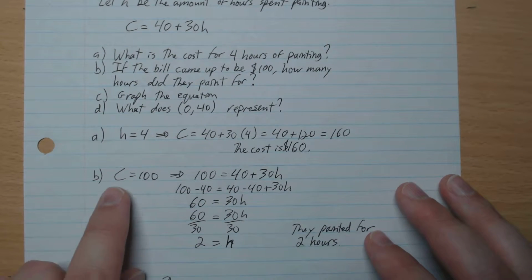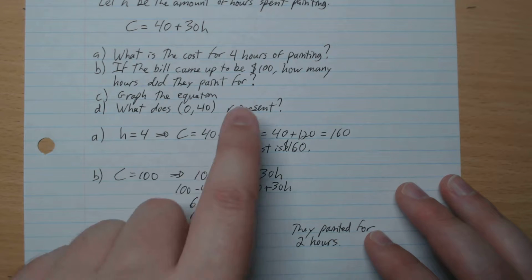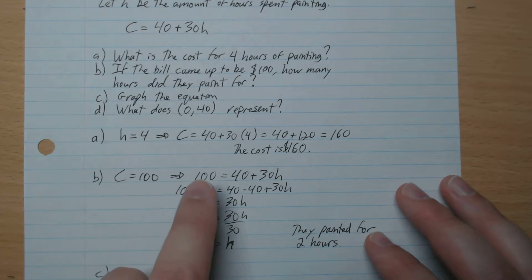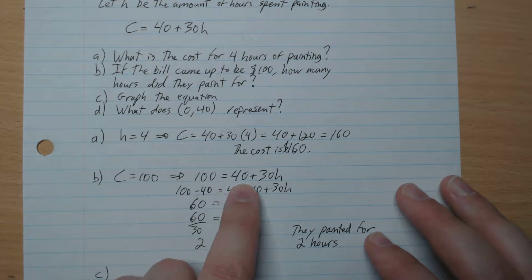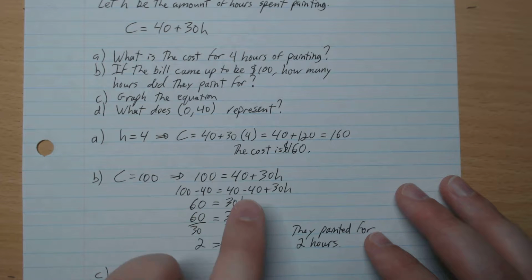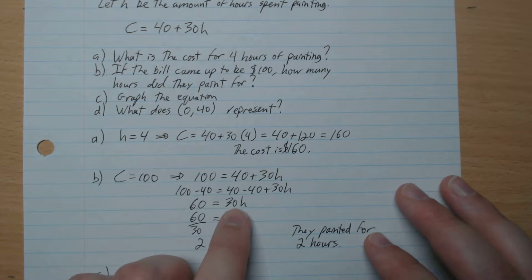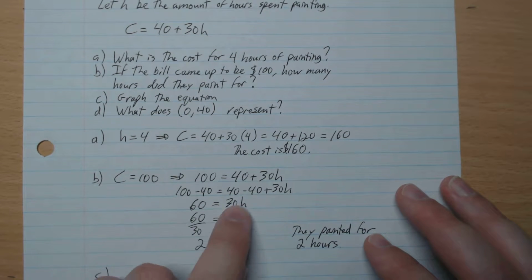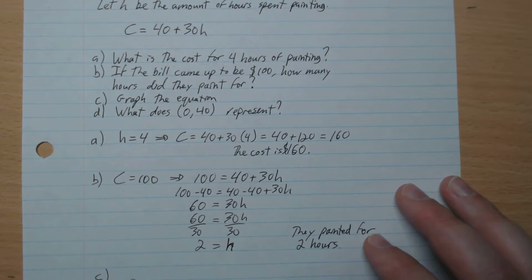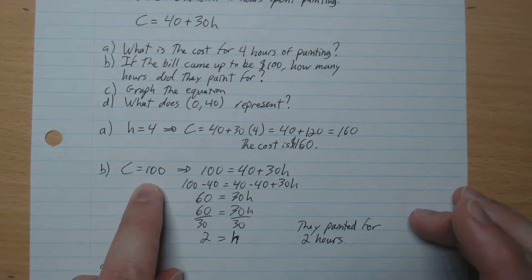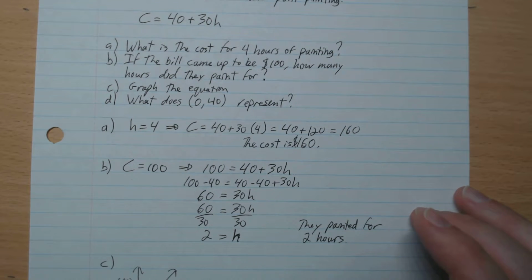So here what that means is cost is 100 and we want to find H. So we plug in 100 into our equation. So 100 equals 40 plus 30H. We want to get rid of this 40 first, so minus 40 to both sides. So we have 30H equals 60. Now we want to get rid of this 30, so divide by 30 both sides, and we have H equals 2. So if the cost is $100, they painted for 2 hours.